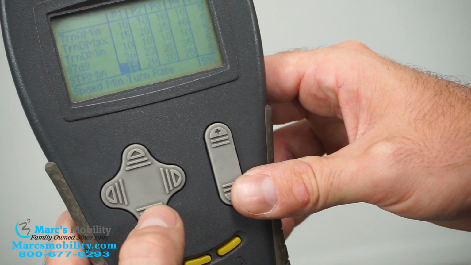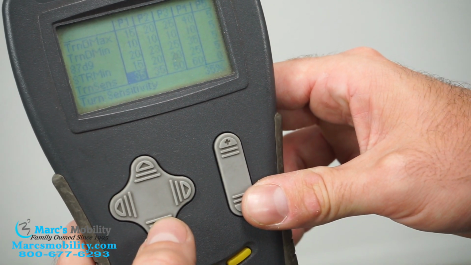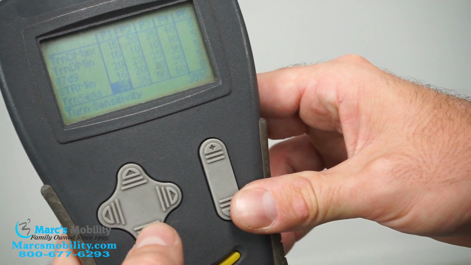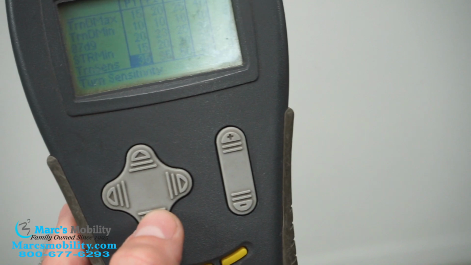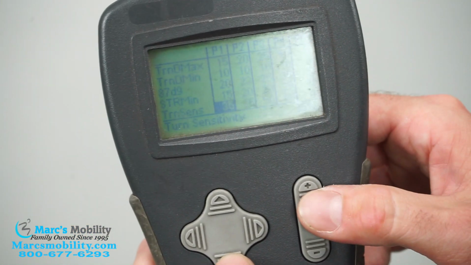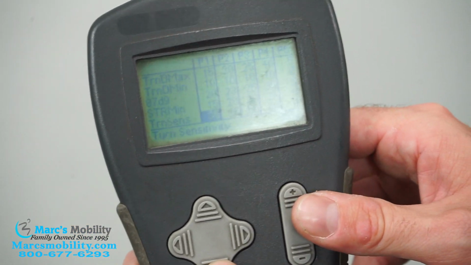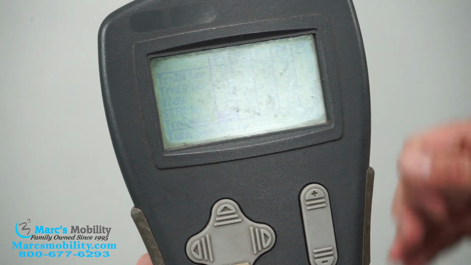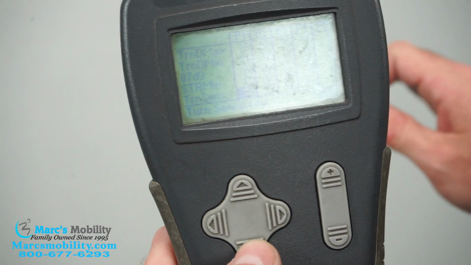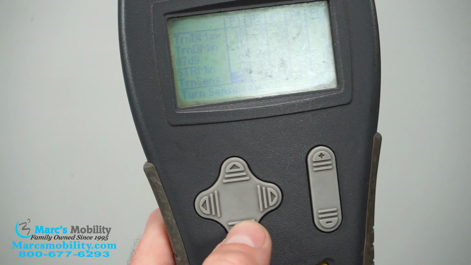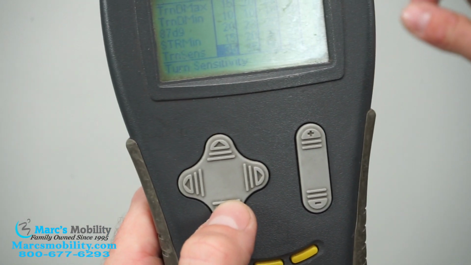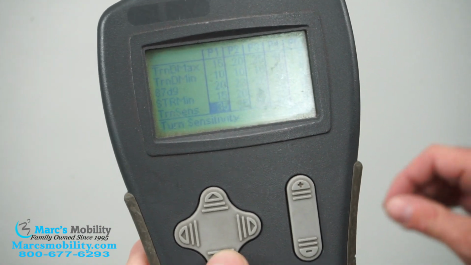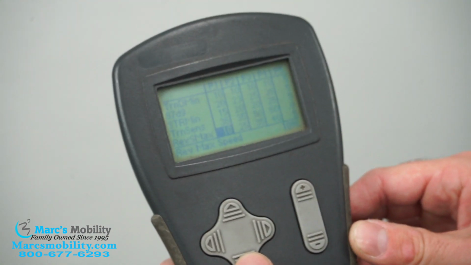All right, and the only other thing you would really need to do in this mode is your turn sensitivity. So it's basically how well this reacts to you turning left and right with it. So again, if you want it to be super reactive, you would turn it up to where if you barely move the joystick, it starts turning. Or if somebody has tremors and they're shaking a little bit, you turn it down so it won't react as much, and they can still drive in a straight line if their hand is shaking a little bit.